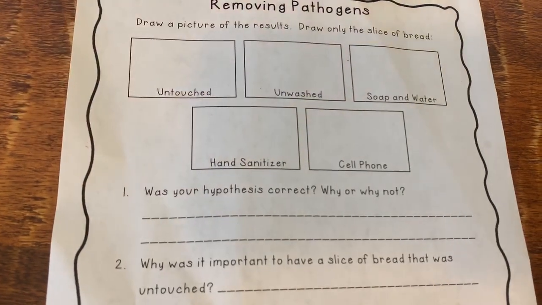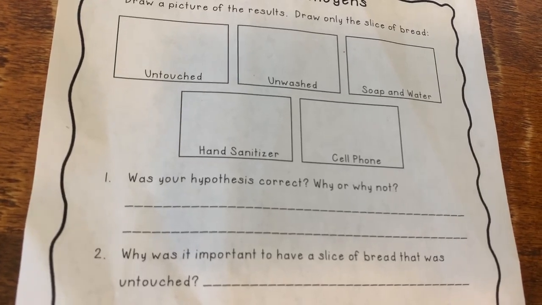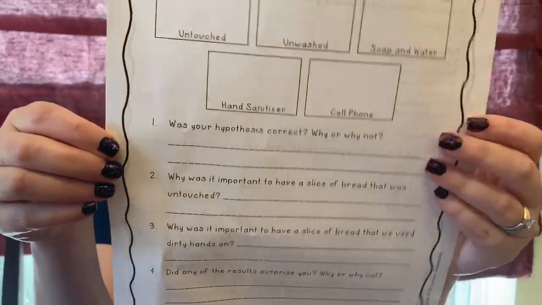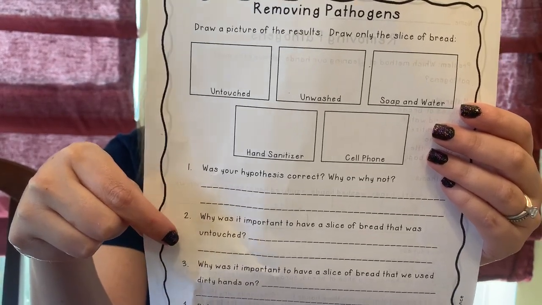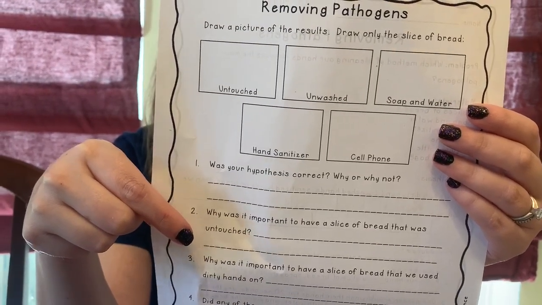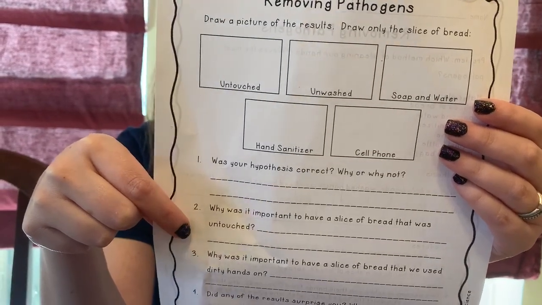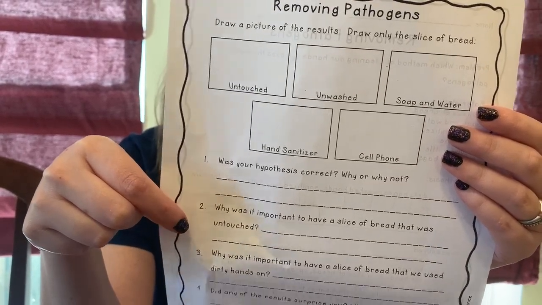Okay, for this, I would say my hypothesis was not correct. That's why I'm baffled right now. I would have thought that the dirty hands would have been the worst, then the sanitized hands, and then the washed hands would be the best.